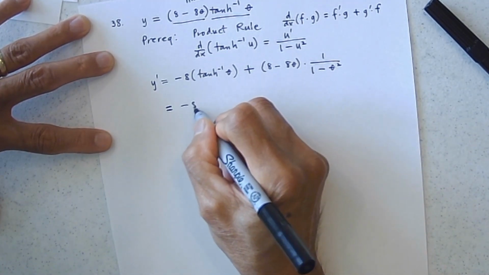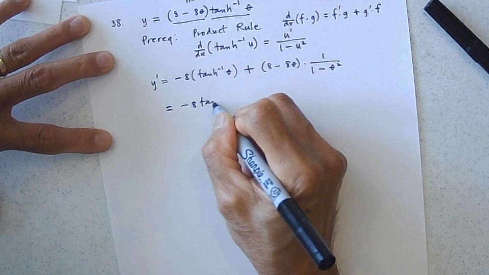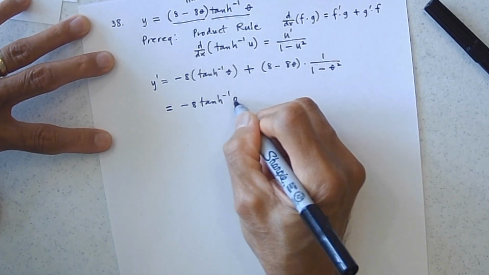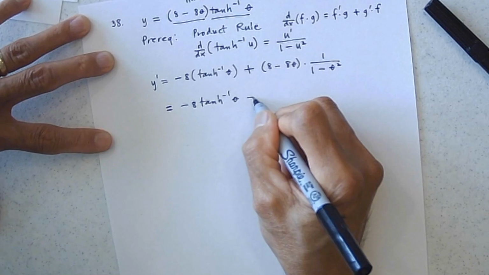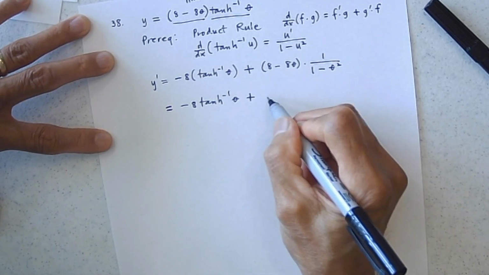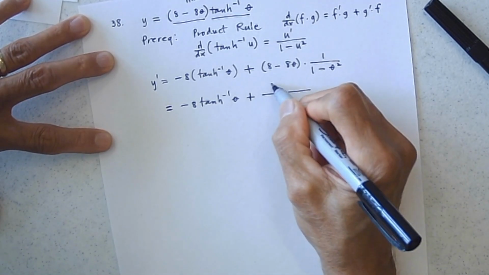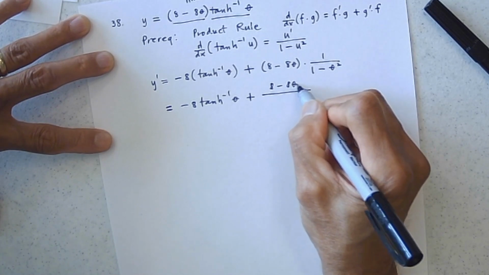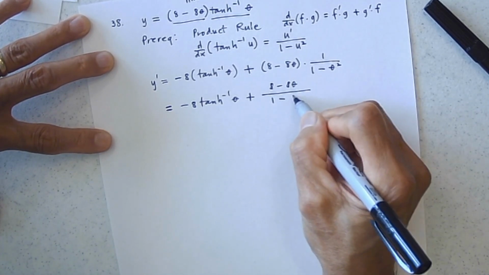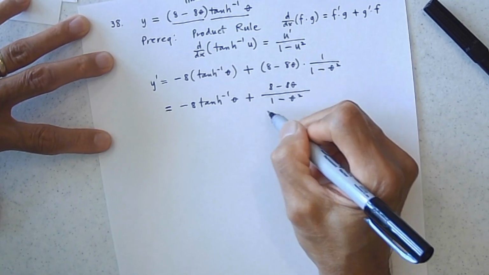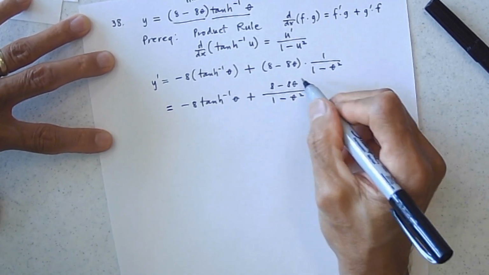So negative 8 times hyperbolic tangent of theta plus, we can write this as a single fraction, 8 minus 8 theta over 1 minus theta squared, and then we can do some simplification here, algebra.